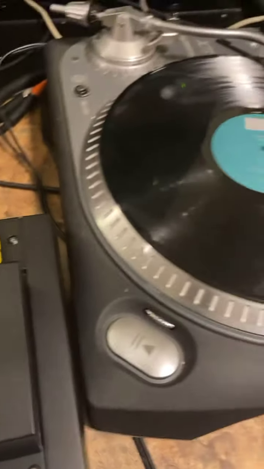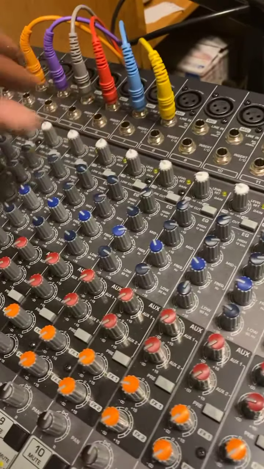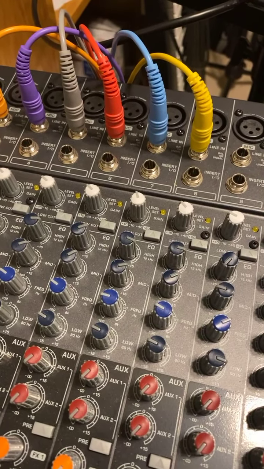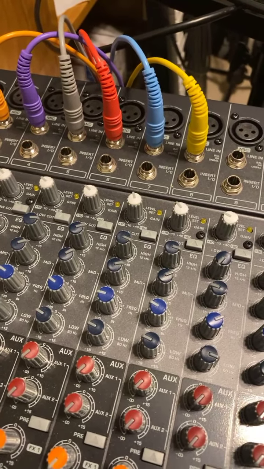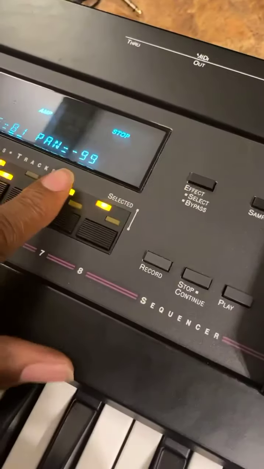The blue. I got to probably turn it up a little bit. Let's turn it up some so you can see that light. All right, see that light? So that light right now is lighting up on bus 3 to the left because I panned it.